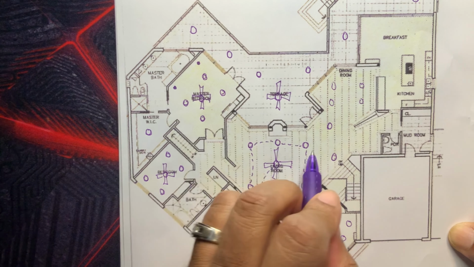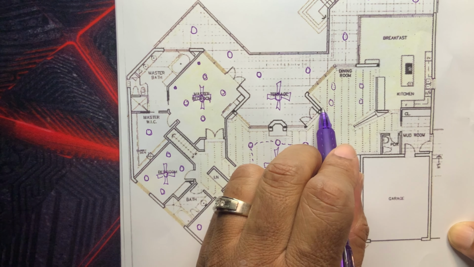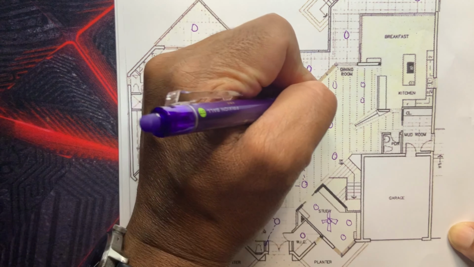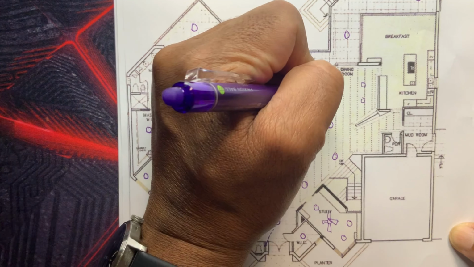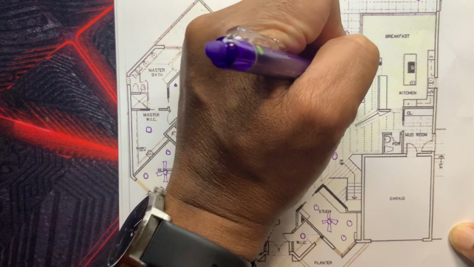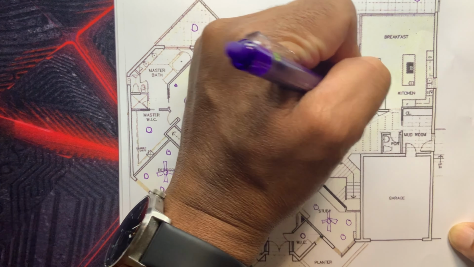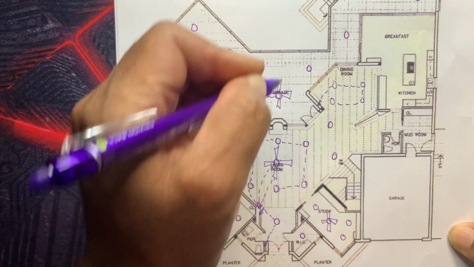Absolutely. So what do you think? Maybe here or here? So maybe there. Here? Yeah, maybe that would be good. So by the time you walk through to the dining room, you could turn off the lights or the fan behind you. So let's see how that would come out.